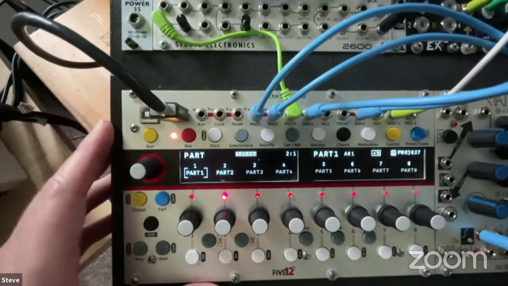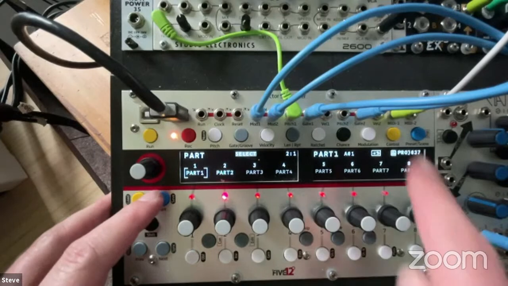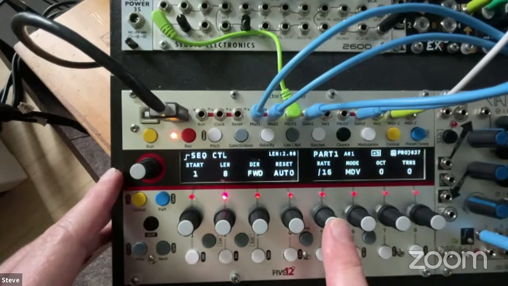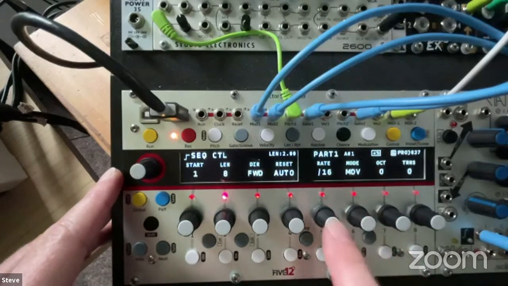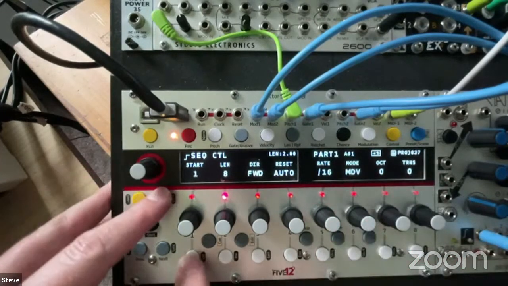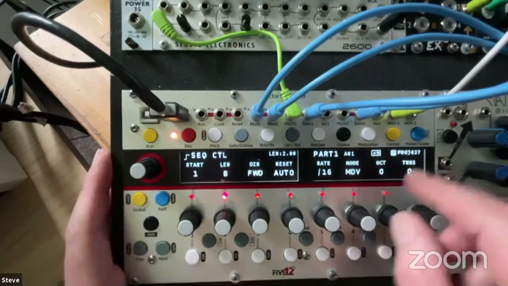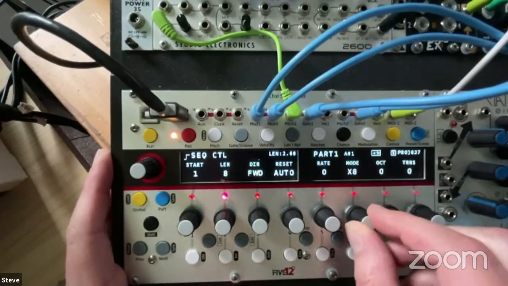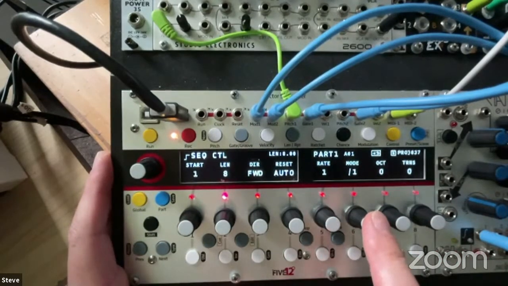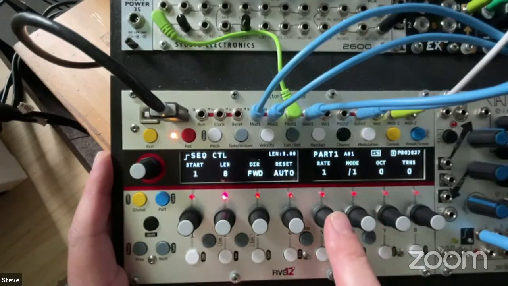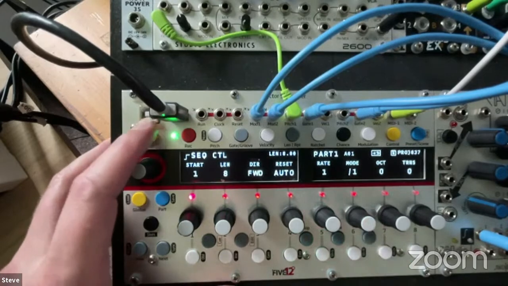16th notes. When you begin a preset on the vector, as you'll all know, it defaults to a rate of 16th notes in the musical division mode. So what I'm going to do is select part 1, and I'm going to dial encoder 6 to the right until we get to the rate and mode function. Now it's 1 over 1, and I'll just show you what that sounds like.